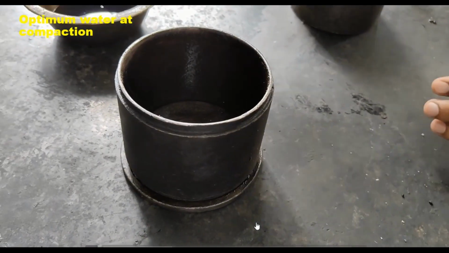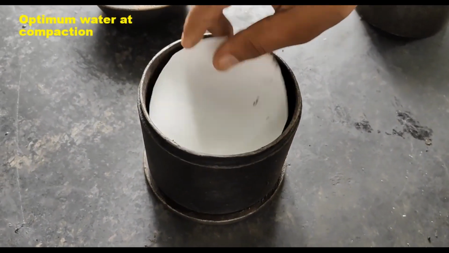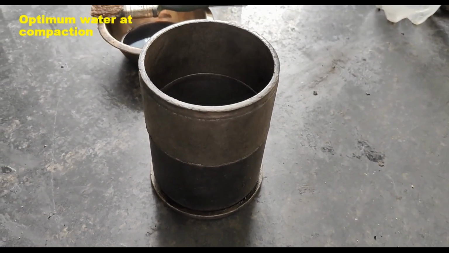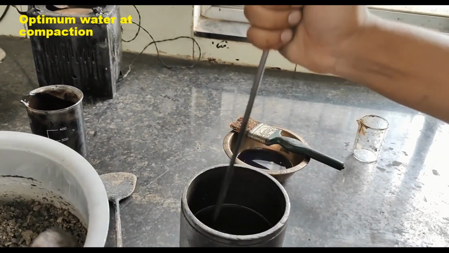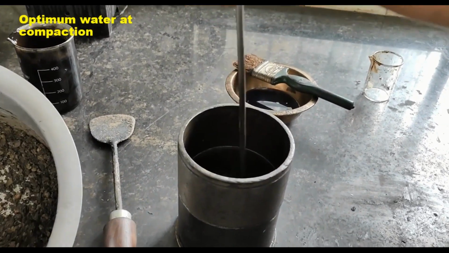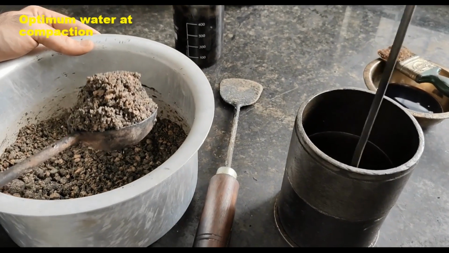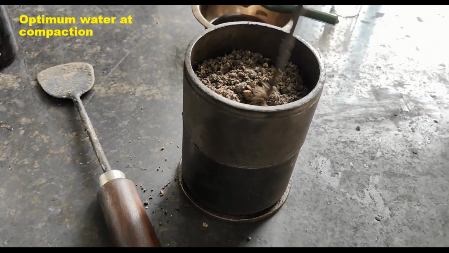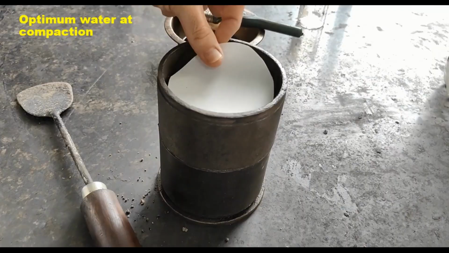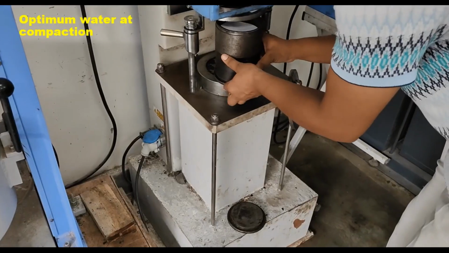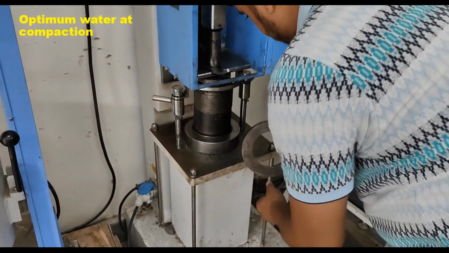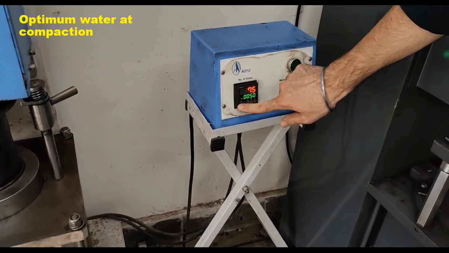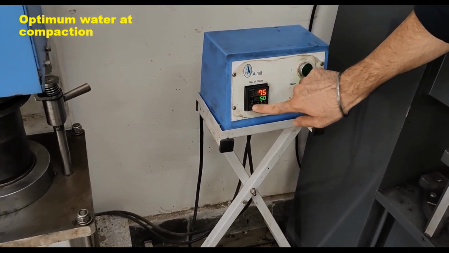Now clean the mold, oil its surface and place it on the base plate. Put a filter paper at the bottom of the mold and place the mixture into the mold and tamp the mixture with a small rod or spatula 15 times around the perimeter and approximately 10 times over the interior surface. Now you place the second filter or waxed paper over the top of the mixture. Place the mold assembly at the compaction pedestal and apply 50 blows with the Marshall compaction hammer.